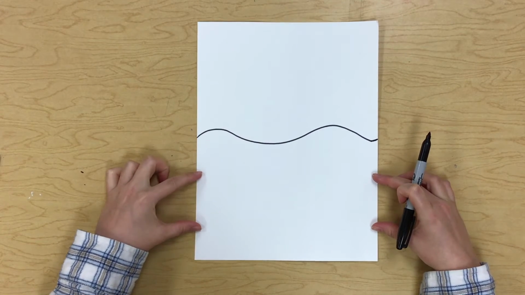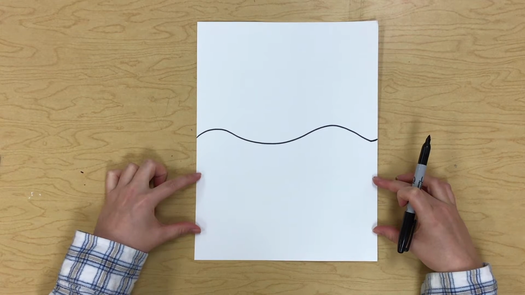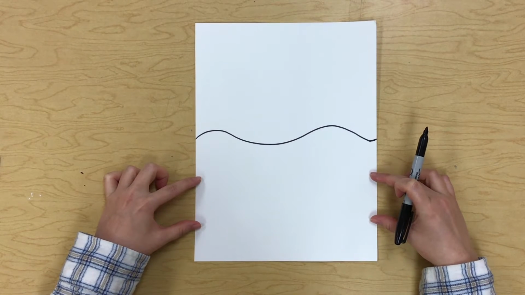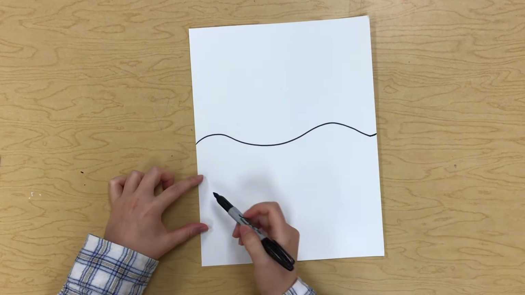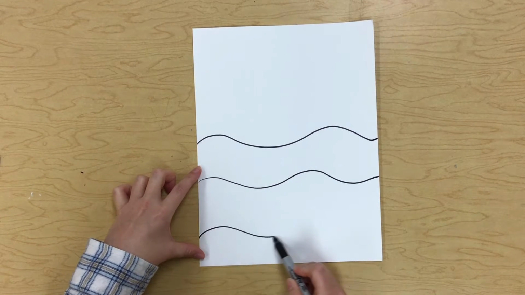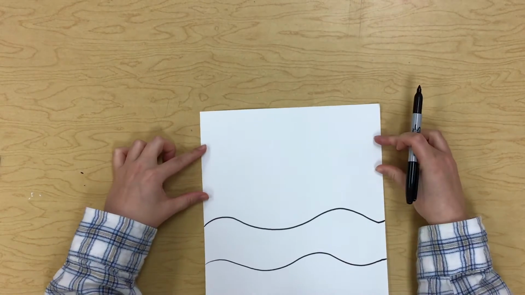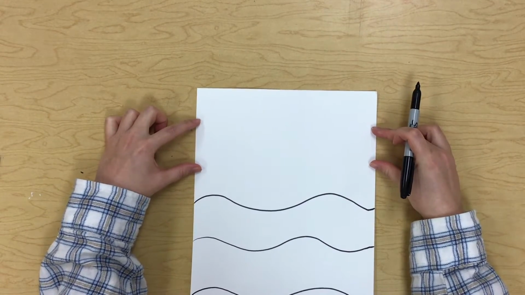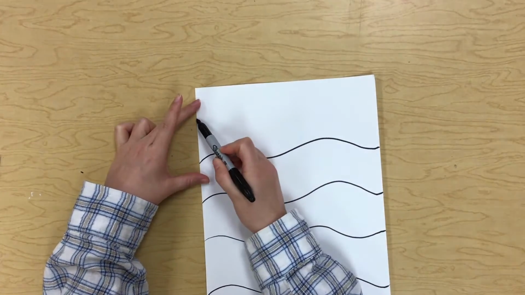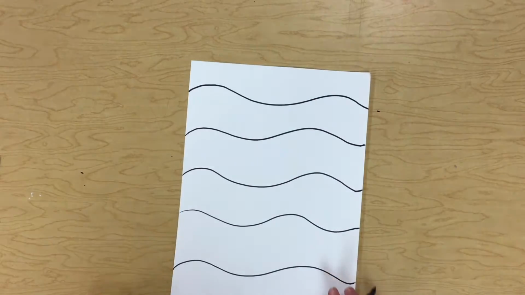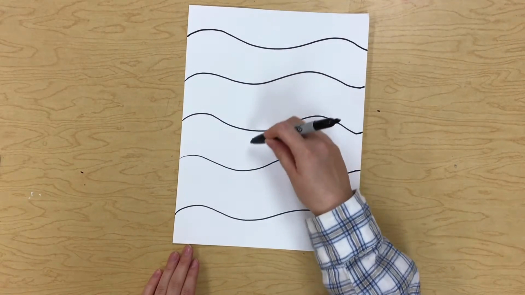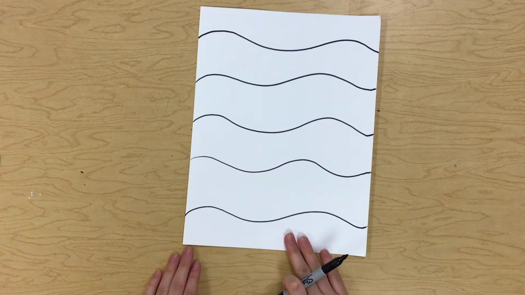So I'm kind of trying to figure out where I need to put my lines to have pretty equal spaces. I think about here looks good. And I'm going to do the same thing up here. So when we're all done, you should draw 5 lines and have 6 different little sections. So 1, 2, 3, 4, 5 lines, 1, 2, 3, 4, 5, 6 sections, okay?